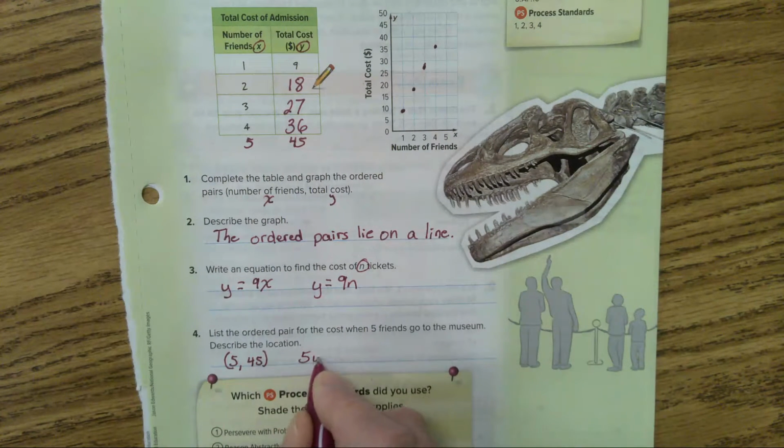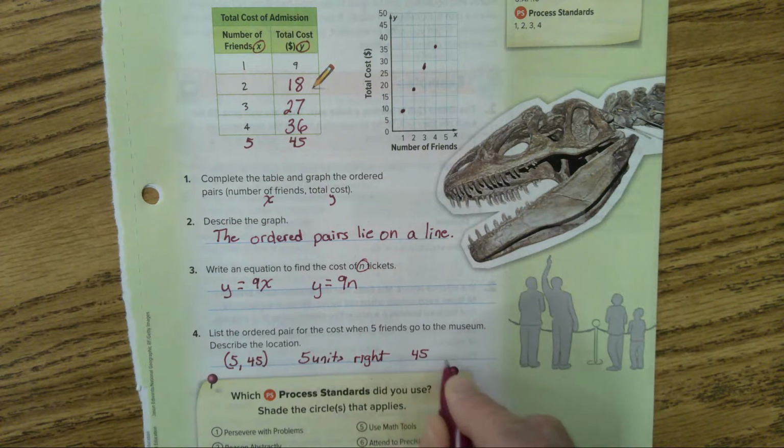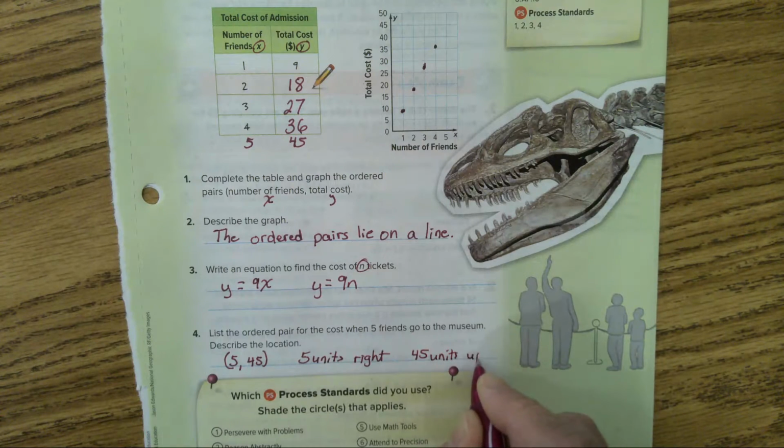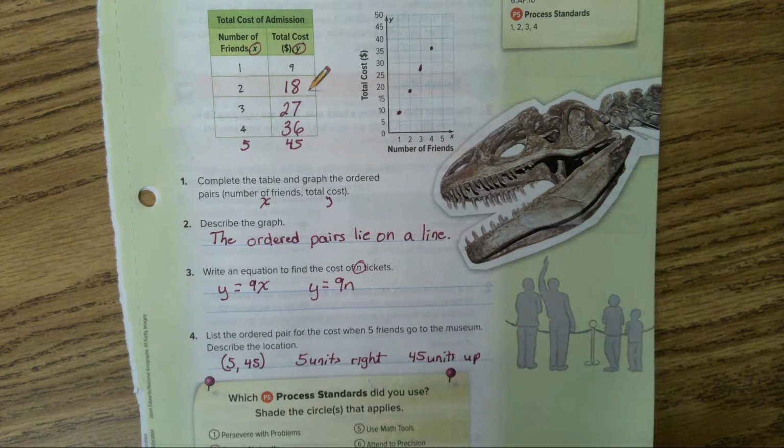5 units right and 45 units up. You all know how to locate your points now, don't you? You're good at that. Great. Let's go on to the next page, 604.